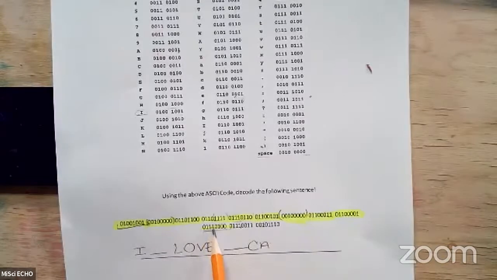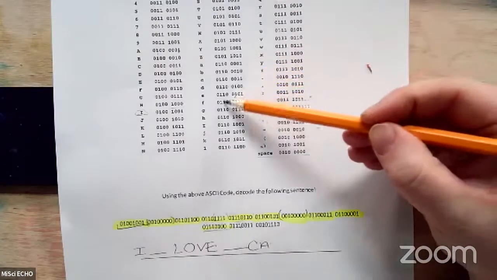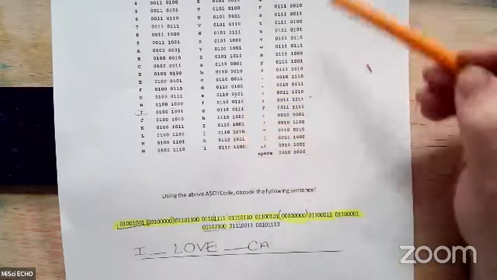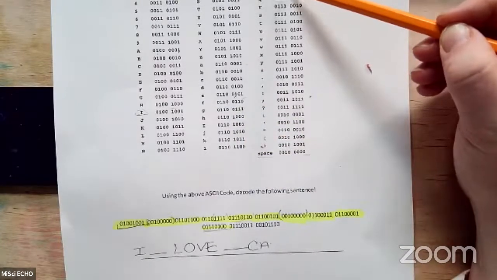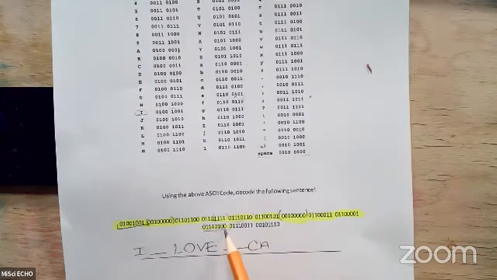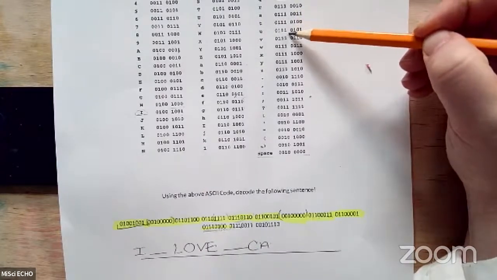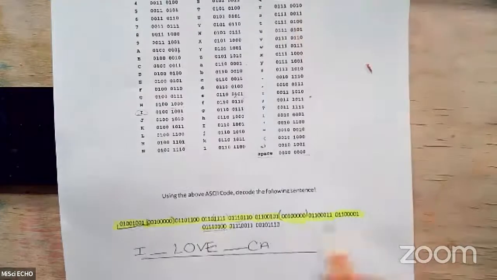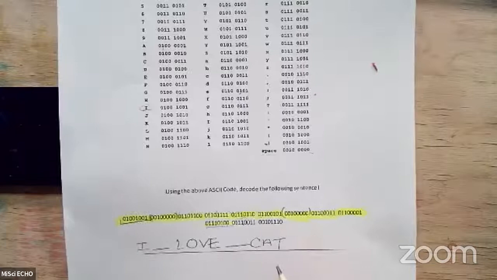0, 1, 1, 1, 0, 1, 0, 0. Start with A. See if we can find it. So we've got 3 ones at the beginning of the first part, so we'll know to go to the 3 ones. Awesome. So that's pattern recognition that we're doing. Now we're looking for 0, 1, 1, 1, 0, 1, 0, 0. So we got our 3 ones. There they are. So maybe we missed it. Oh, yep, there it is. I love cat.